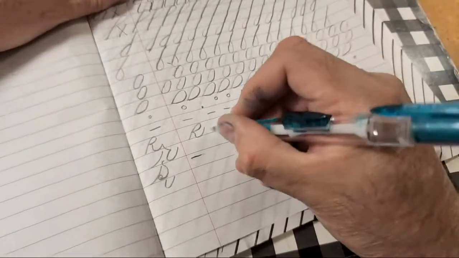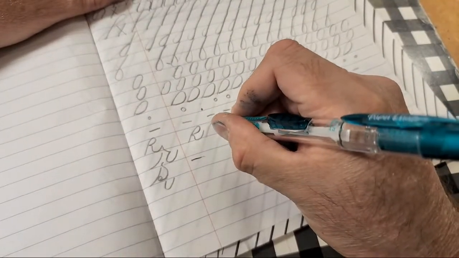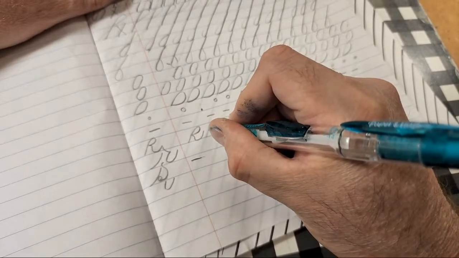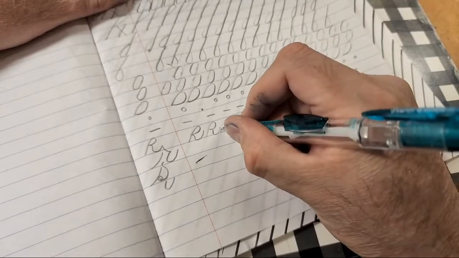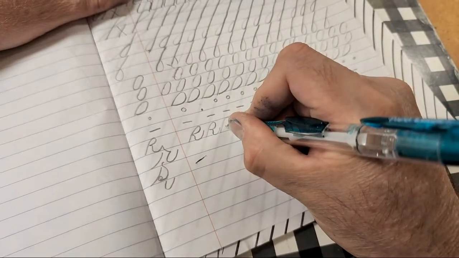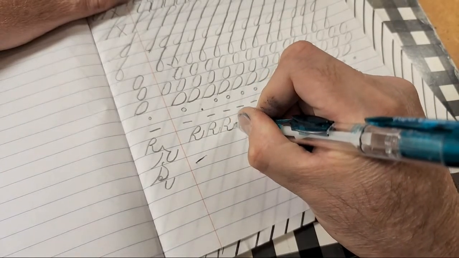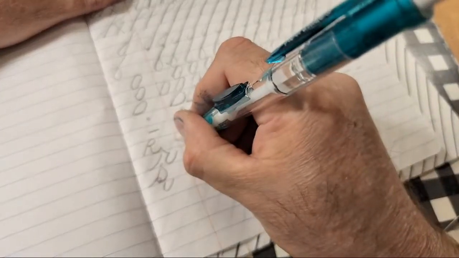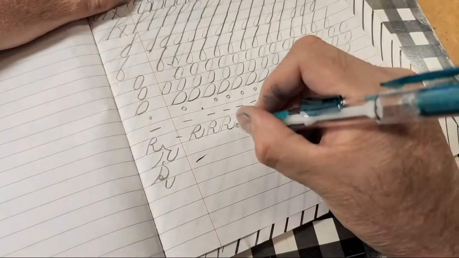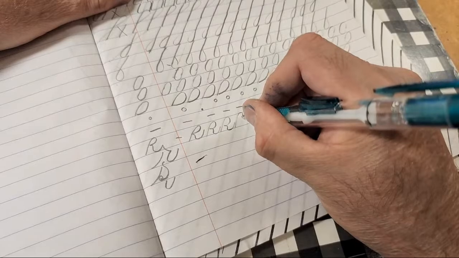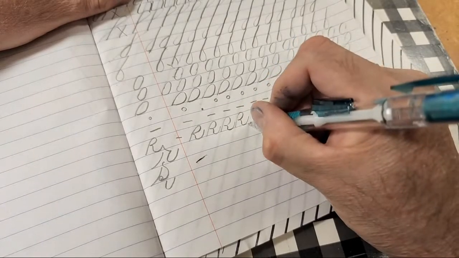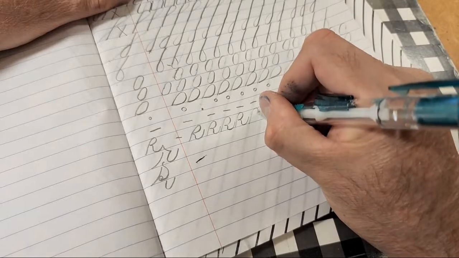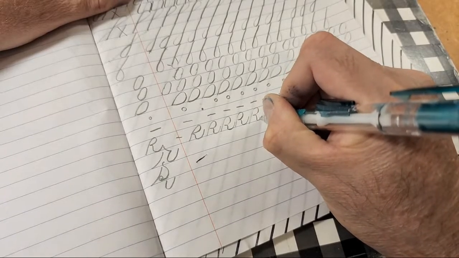Okay. So come up over, pressure there, pressure there. Up over, pressure there, pressure there. So there is our middle X height. That's where you want to come in at. Pressure there, pressure there. Up over, pressure there, pressure there.